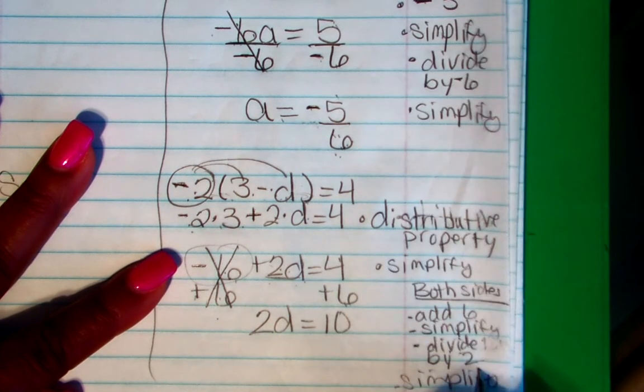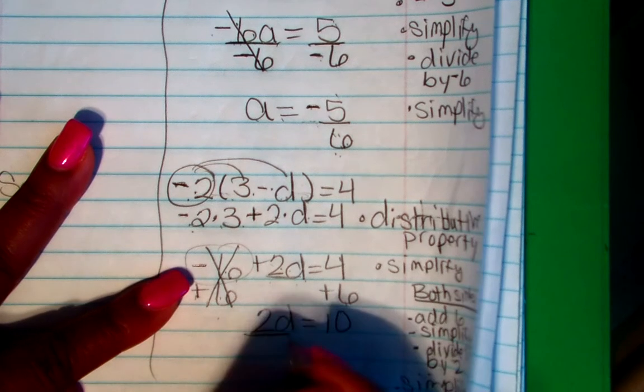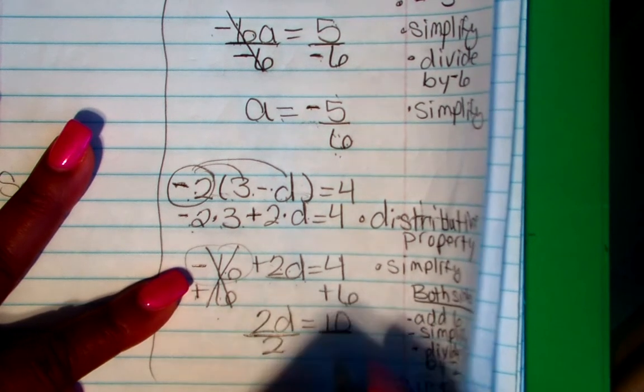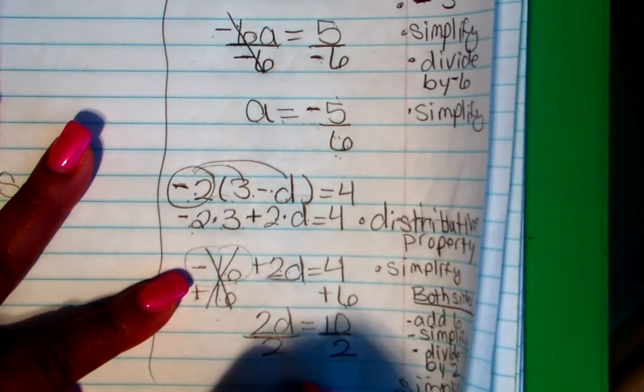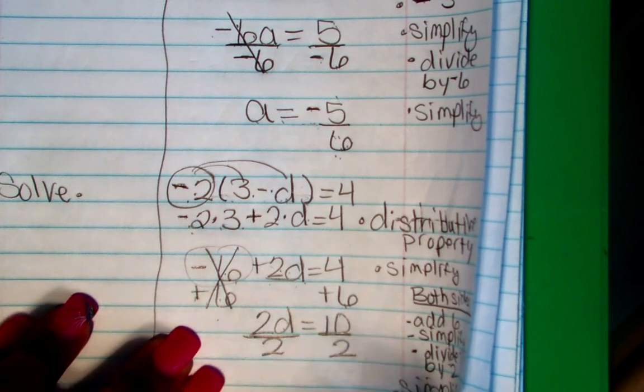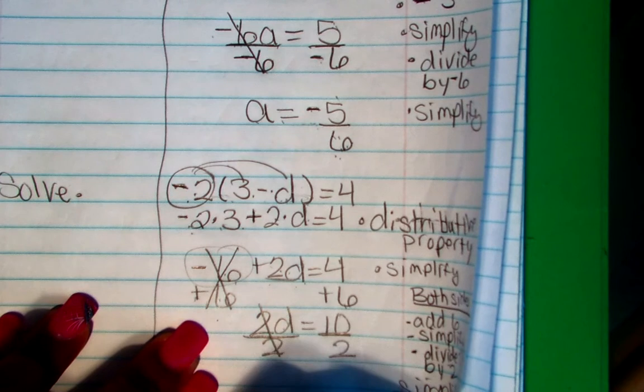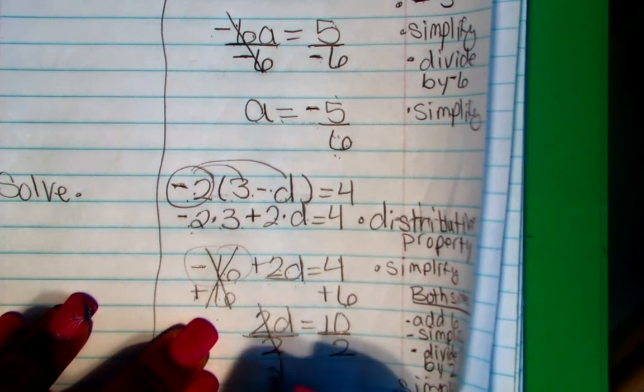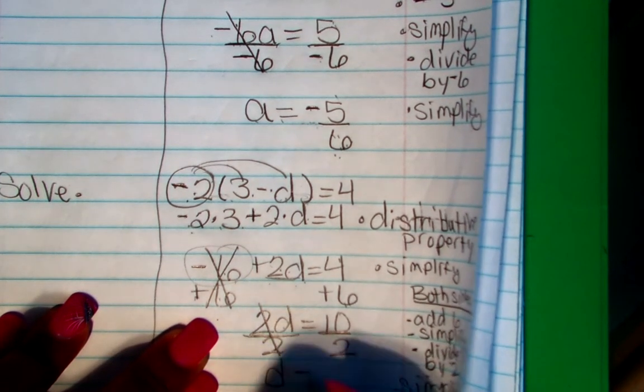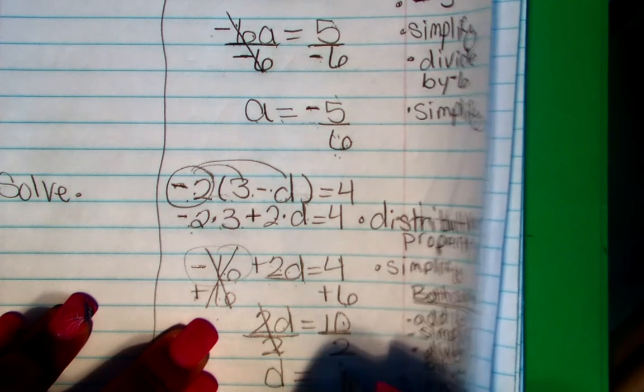Now it says divide by 2, then I'm going to simplify. Divide both sides by 2. That's the coefficient I'm trying to get rid of, that's attached to the d. 2 divided by 2 is 1. I'm simplifying now. 1d, I do not write the 1. However, I write the variable d. It's isolated. 10 divided by 2 is 5.